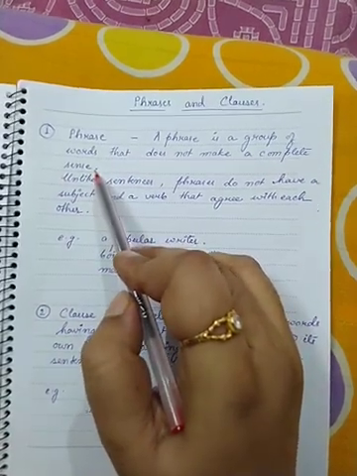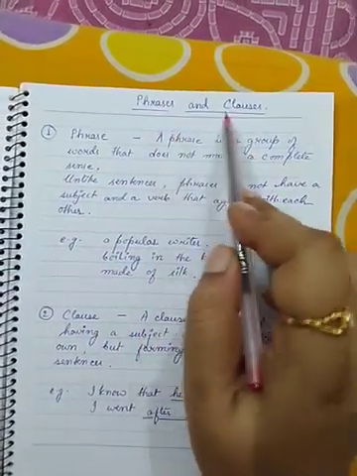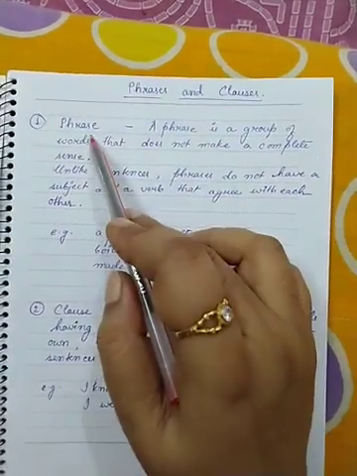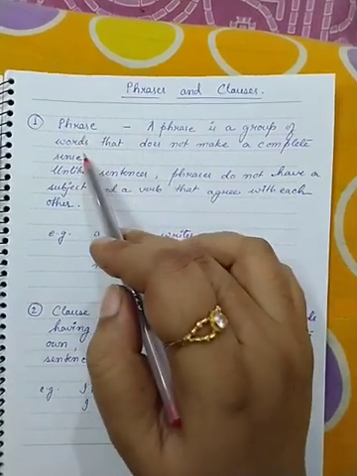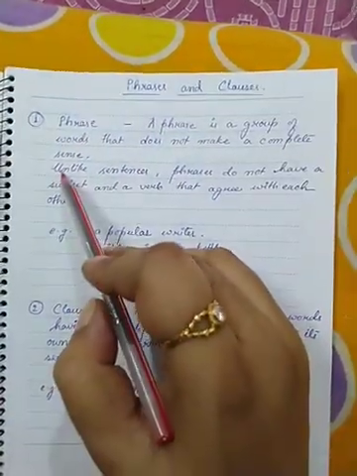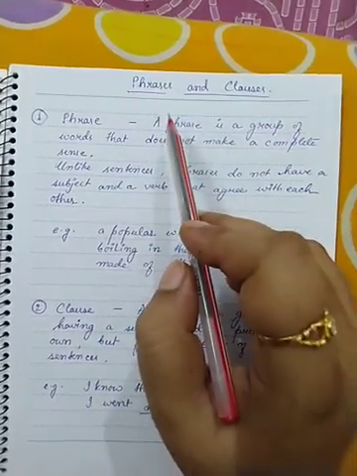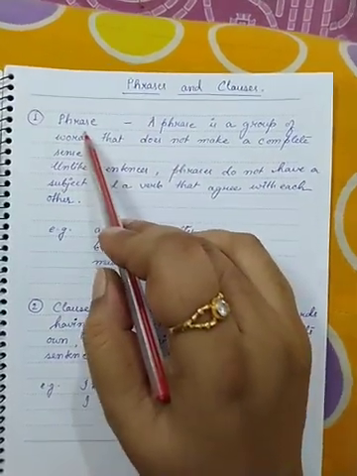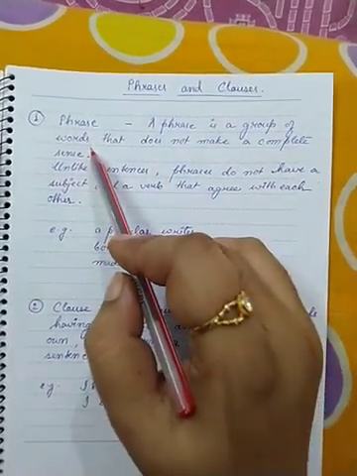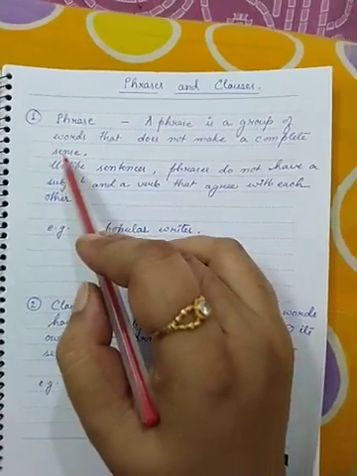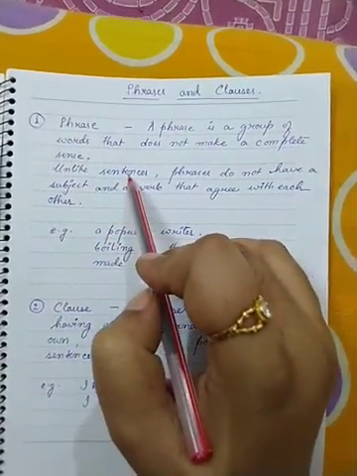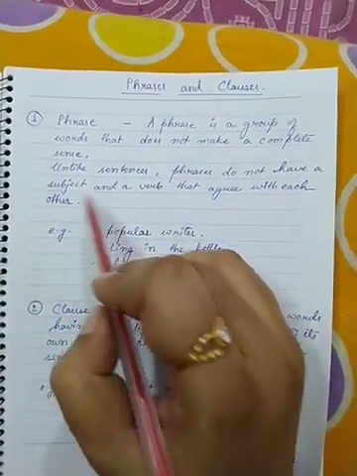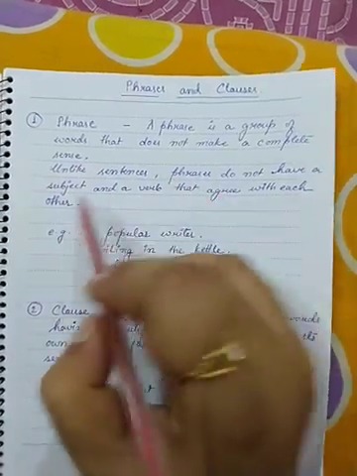Always keep it in mind that phrase and clause both are parts of sentences. A phrase is a group of words that does not make a complete sense. We know that a sentence is a group of words which makes a complete sense. But a phrase is that part of a sentence which does not make a complete sense. Unlike sentences, that is, not like sentences, phrases do not have a subject and a verb that agree with each other.